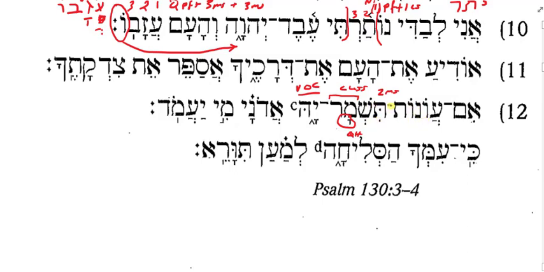Now, what does it mean for the Lord to keep iniquities? Does he have a little piggy bank and he sticks our sins in it? Yeah, the idea is keeping them in mind, or keeping them in terms of a list. If you note them down, right? And then if that happens, then the question as a result of that is, Adonai mi ya'amod. Here's another vocative. O Lord, mi ya'amod. What's that mean? Yeah, from amad, to stand. So who could stand? Okay.